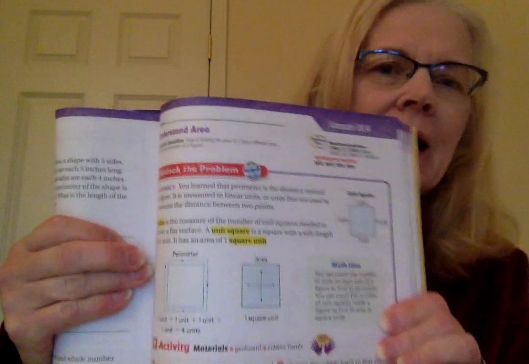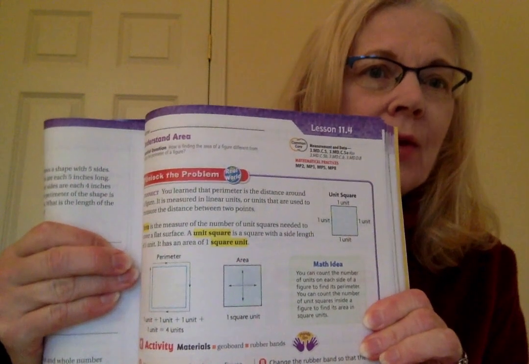Okay, so we're going to get started with lesson 11.4 in our math books. And we're going to be learning how to find area.